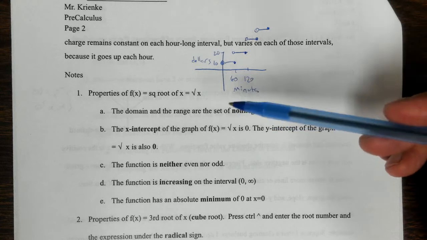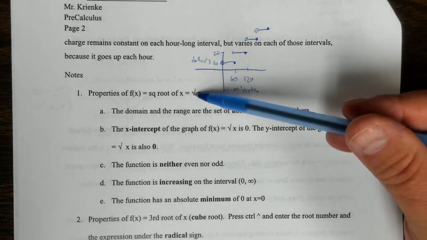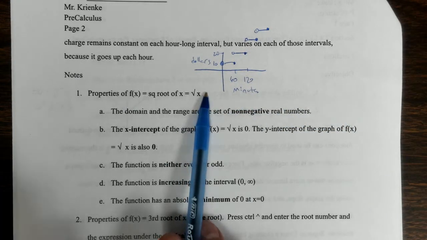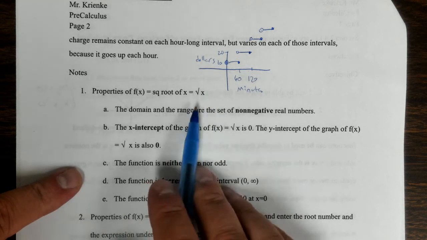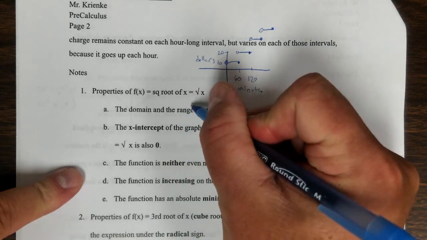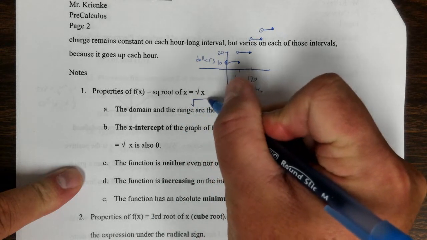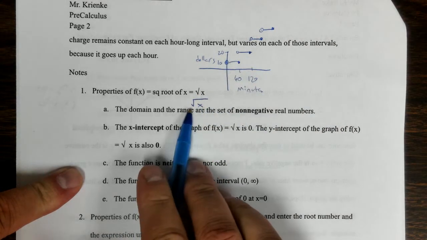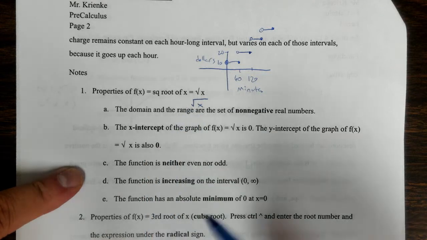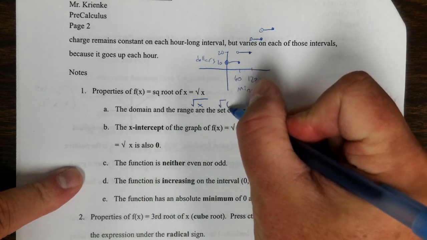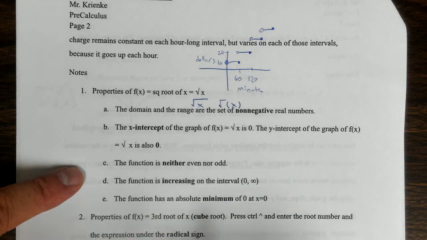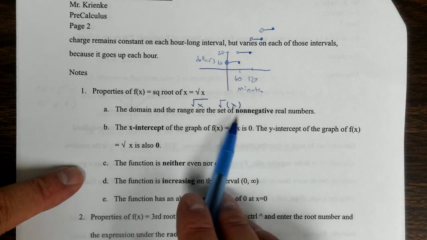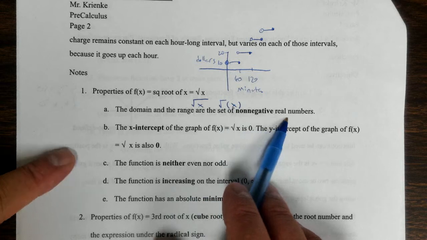The properties of the square root of x, which we just call the square root of x. Now, by the way, when you're typing this, whether it's in Word or Google Docs or whatever, it means the square root with the top on it, but it doesn't really do that. So sometimes we do it with parentheses. Anyway, the domain and range are the set of non-negative real numbers.